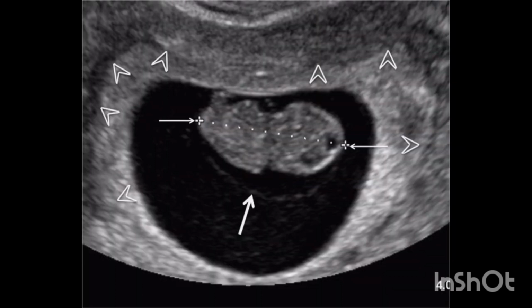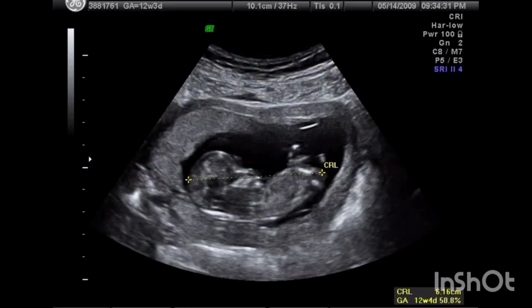The crown rump length is predictive of fetal age, with an error of 3 days, 90% confidence limits, from 7 to 10 weeks, and of 5 days from 10 to 14 weeks gestation. The crown rump length grows approximately 10 mm per week from weeks 8 to 12.